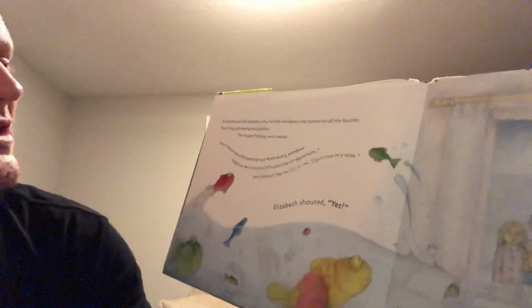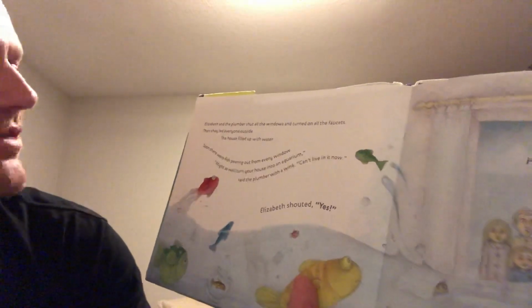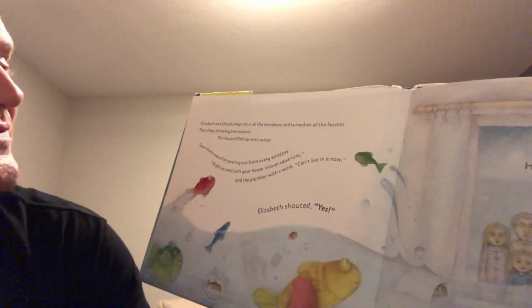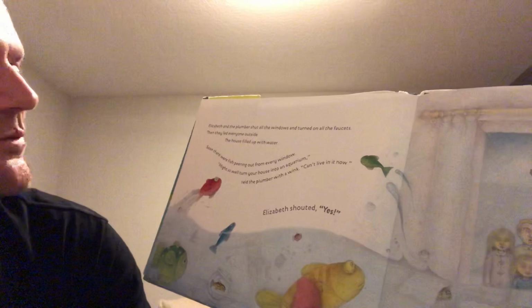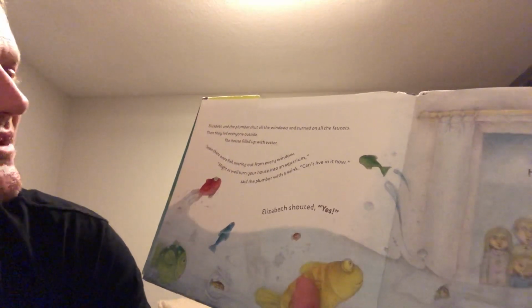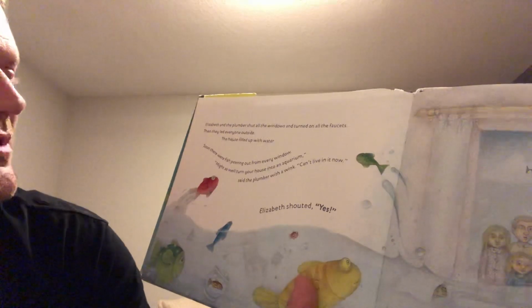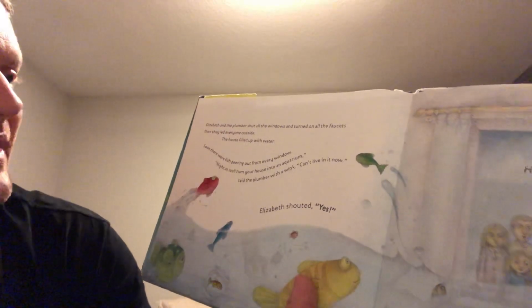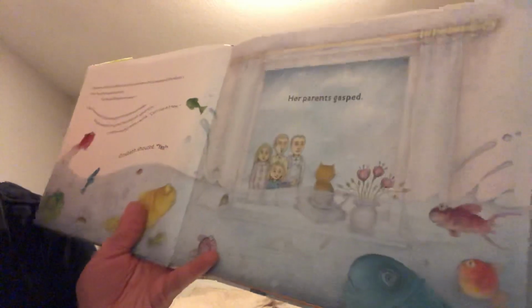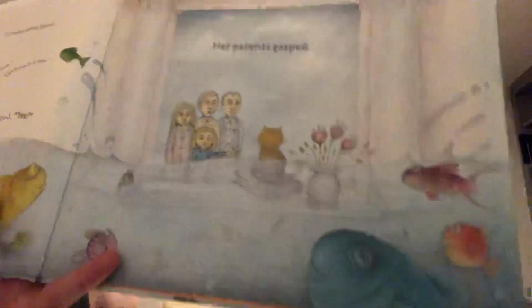Elizabeth and the plumber shut all the windows and turned on all the faucets. Then they led everyone outside. The house filled up with water. Soon there were fish peering out from every window. "Might as well turn your house into an aquarium," said the plumber with a wink. "Can't live in it now." Elizabeth shouted, "Yes!" Her parents gasped.